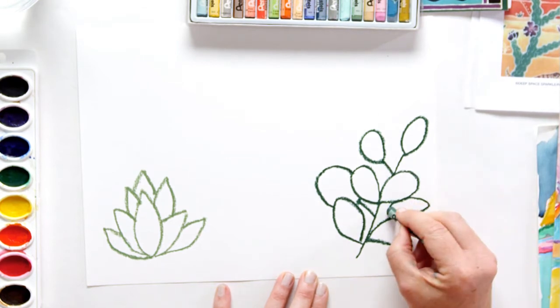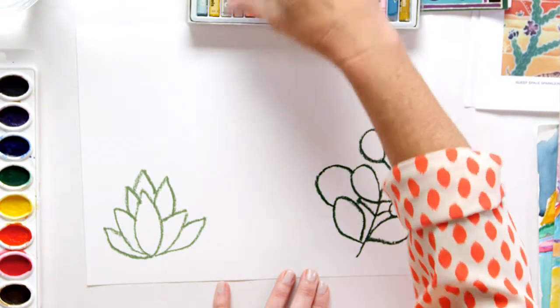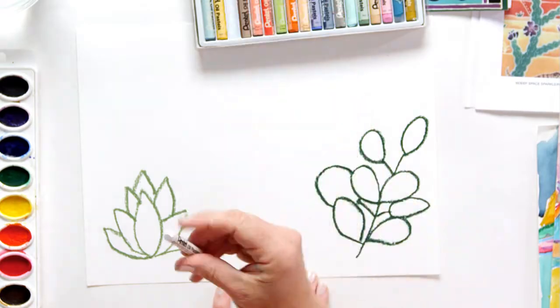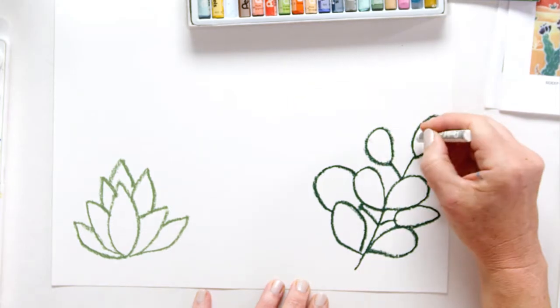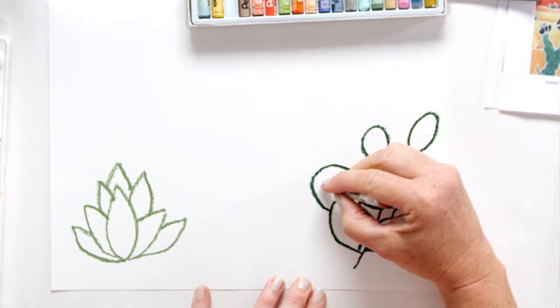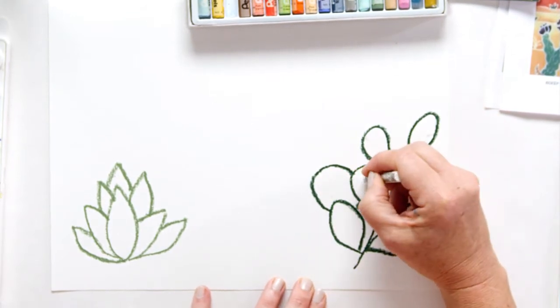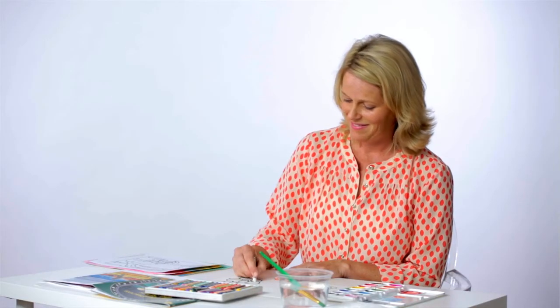Now this is the fun part about oil pastels. You may not recognize it now, but if you take a white oil pastel and you make little tiny marks on your little prickly pear or whatever that you might draw, you don't see them now, but when we do the watercolor paints, you'll see them then.